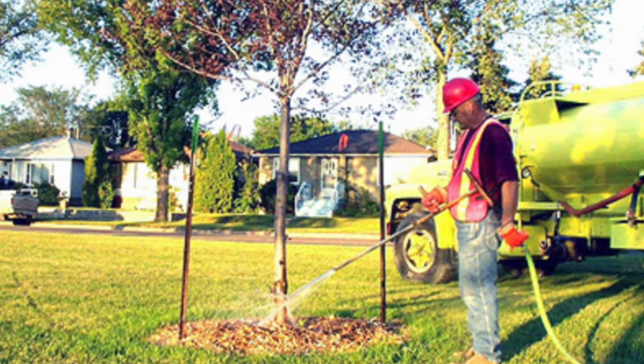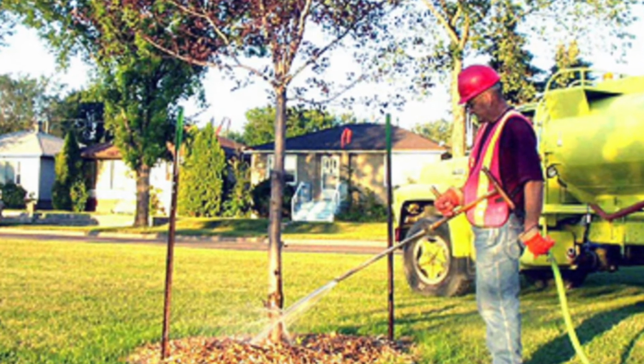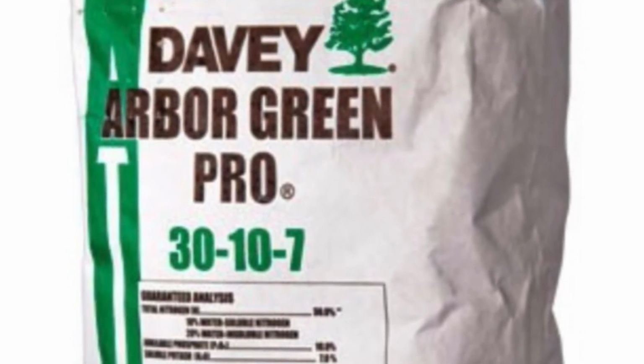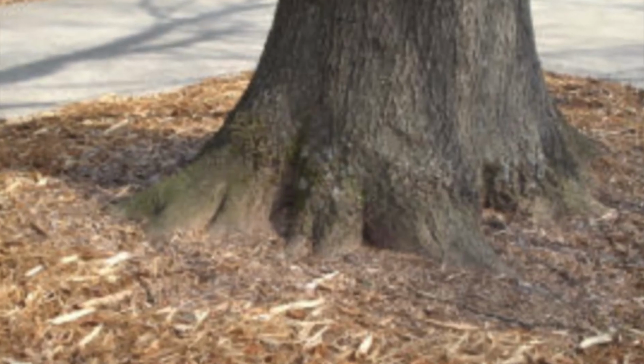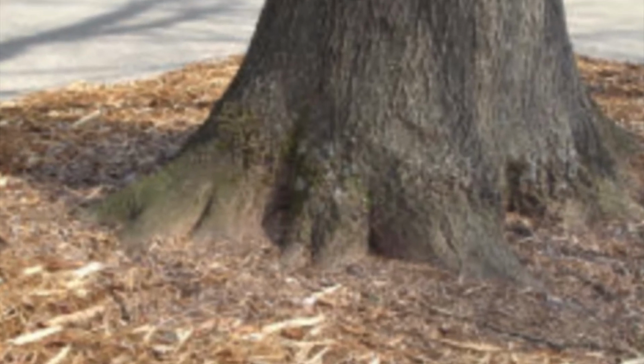Defoliated trees in the landscape should be irrigated during summer months. They may also benefit from the application of a slow-release fertilizer. Other cultural care such as installation of a mulch ring should be implemented.